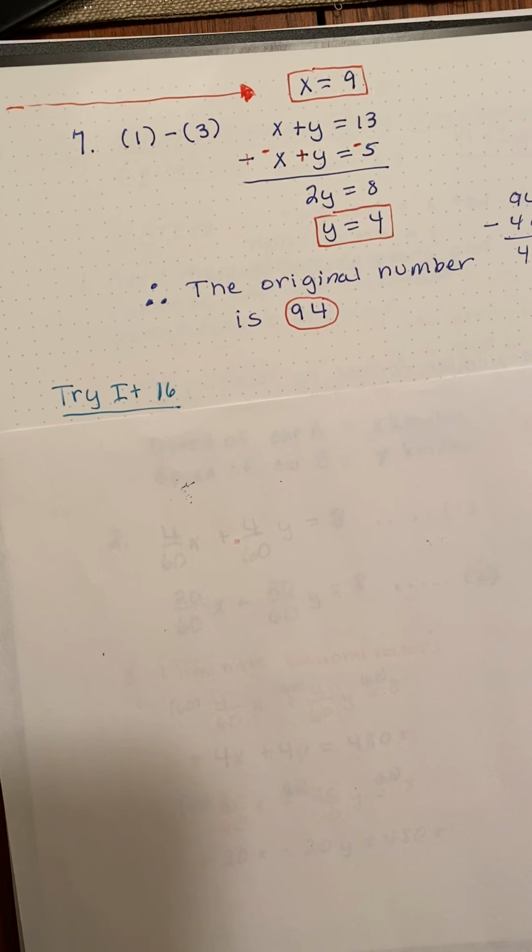Try It 16 reads like this. Cars A and B move uniformly across a straight road and are 8 kilometers apart. If they move in opposite directions, they will meet after 4 minutes. If they move in the same direction, car A will overtake car B after 20 minutes. Find the speed of car A and the speed of car B in kilometers per hour.